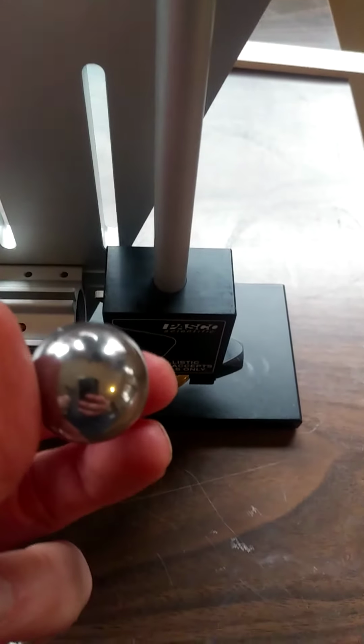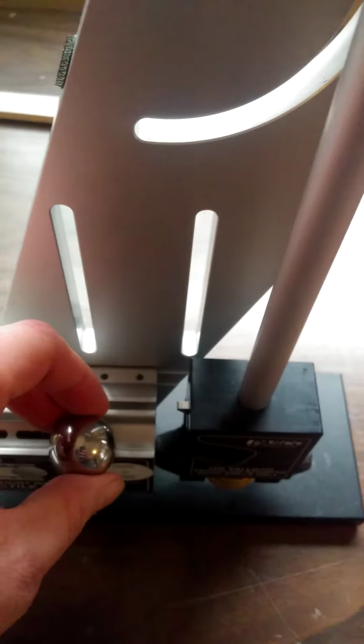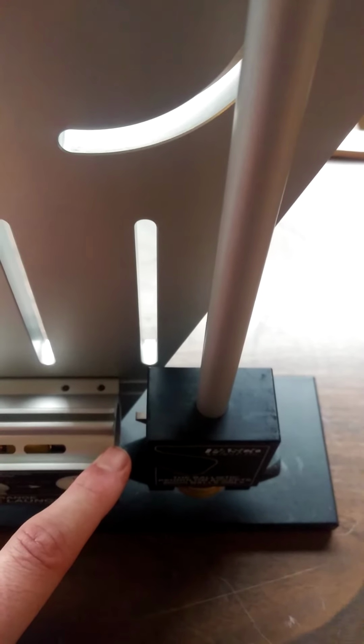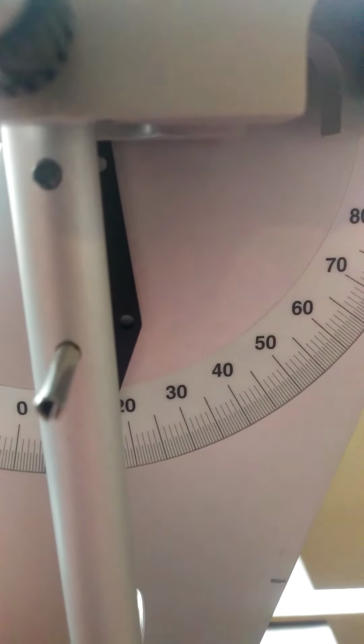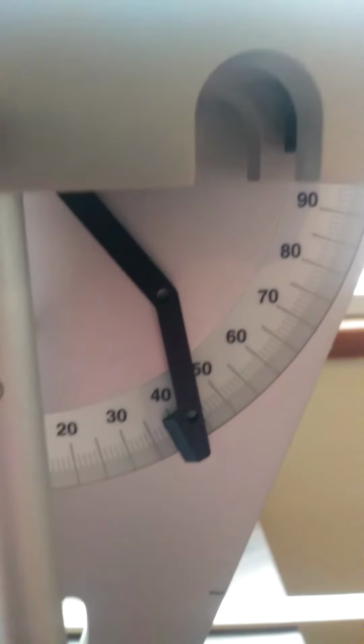Now how this works is you load the ball, that's the projectile, into the spring chamber, and you fire it. So the speed coming out of the spring chamber, that's the initial speed of the projectile. Then the pendulum arm actually captures the ball, and it swings up to a certain height. And this nifty device here will measure the highest theta on the arm.